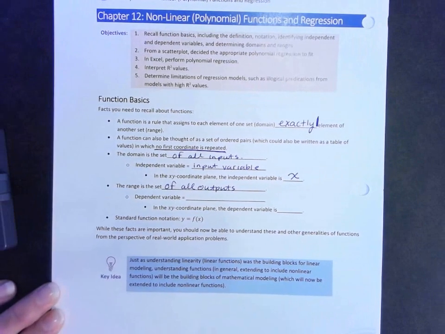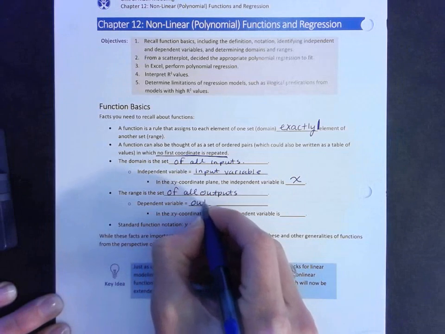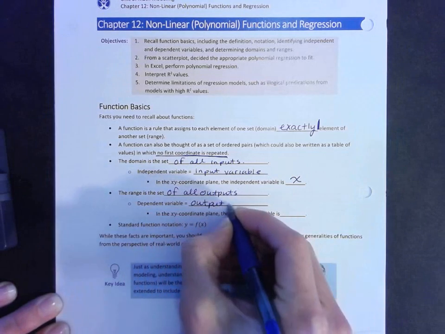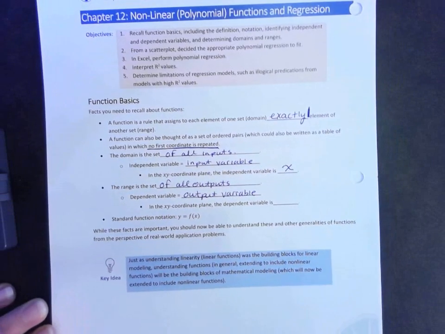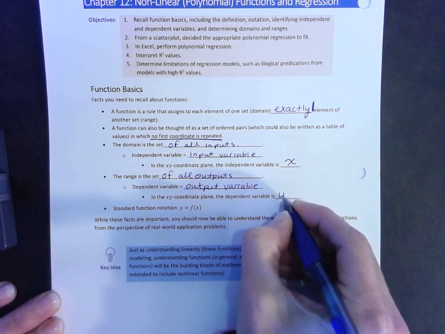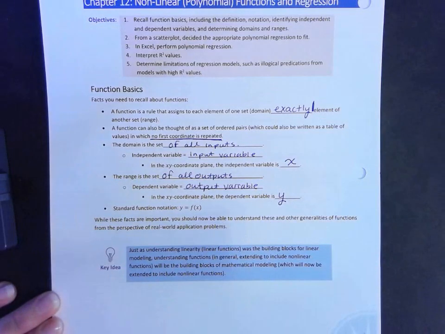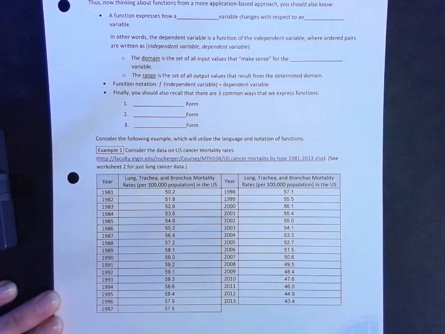And again, the dependent variable is synonymous with the output variable. So again, if you think about your typical XY coordinate plane that you're most familiar with, that dependent variable is the Y variable. So these are some of the basic vocabulary that we have here. Now let's look at an example.